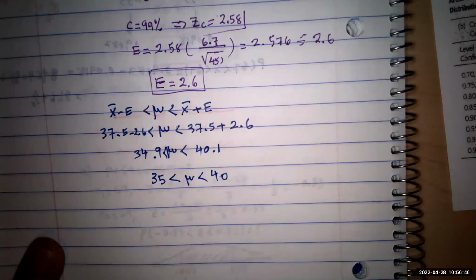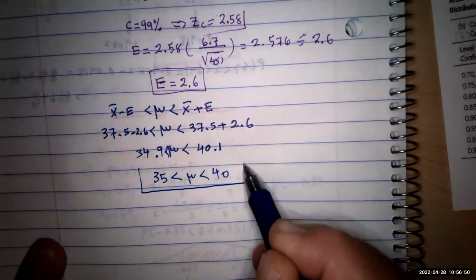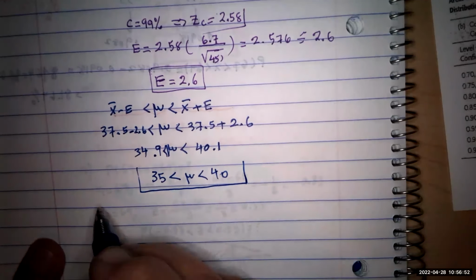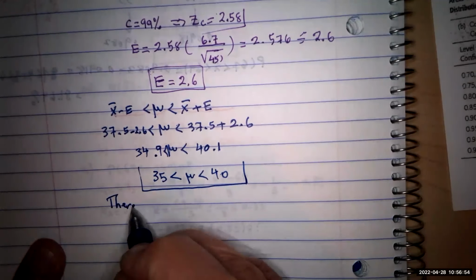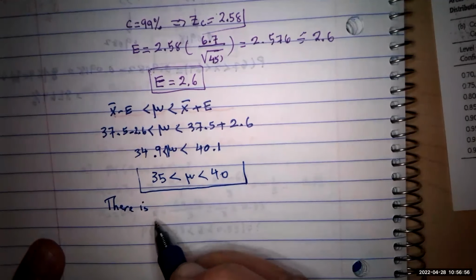So mu is going to be between 35 and 40, but you have to make a comment. The comment is something like: how sure are you? 99%.